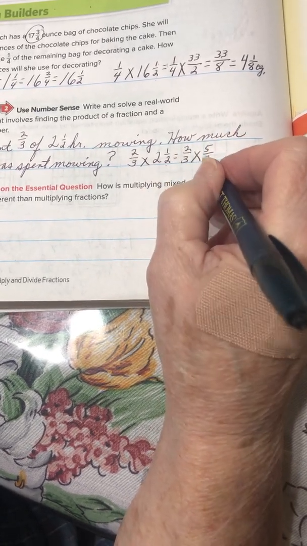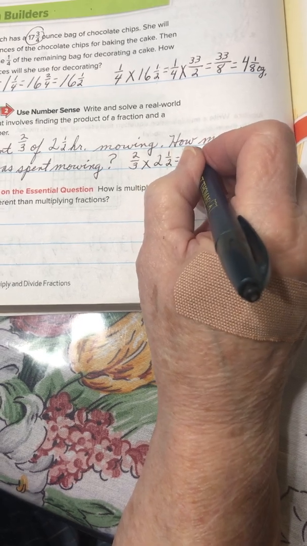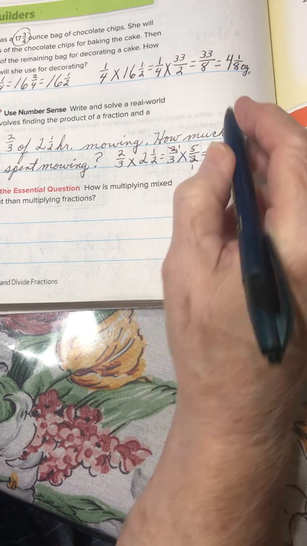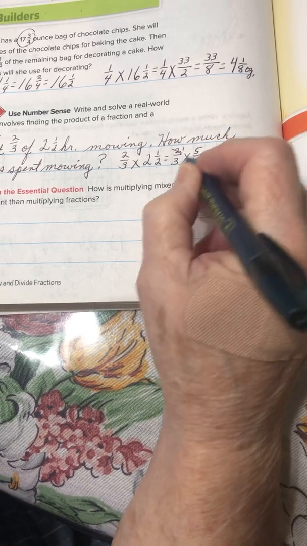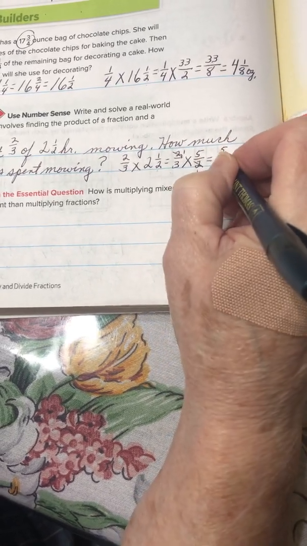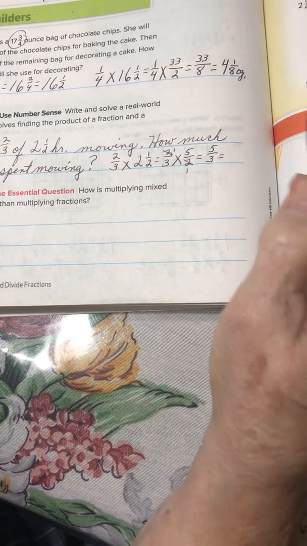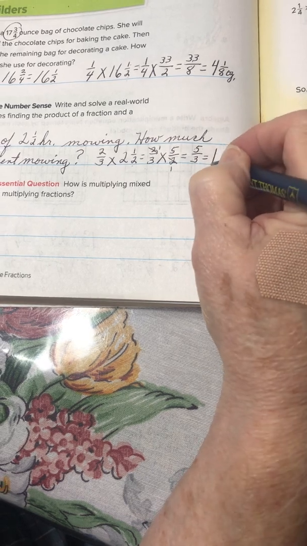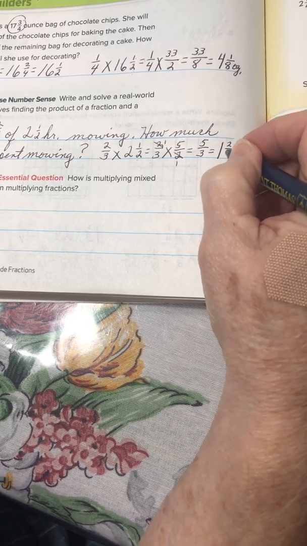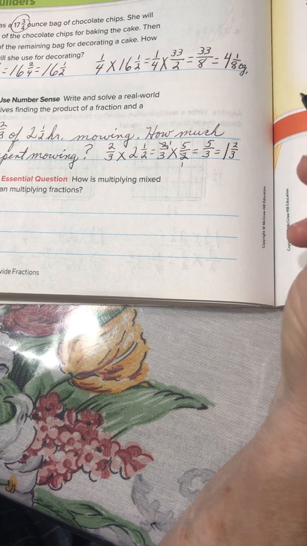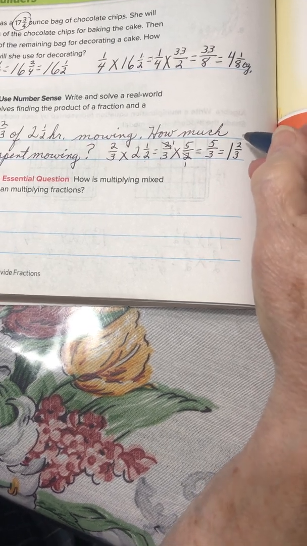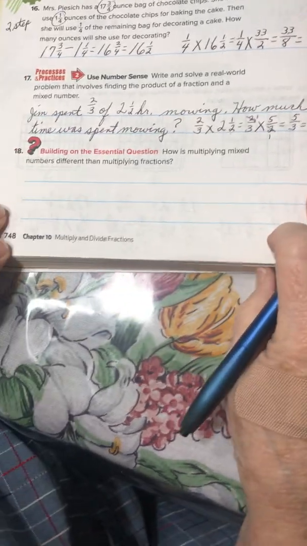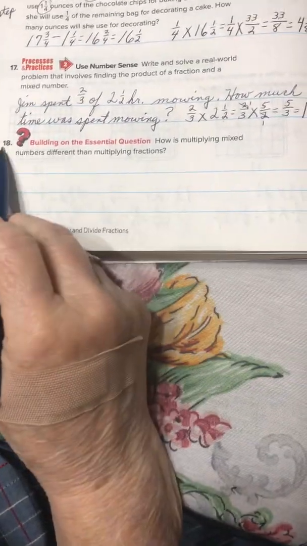We have 2 here and 2 here. 2 divided by 2 is 1. 2 divided by 2 is 1. 1 times 5 is 5. 3 times 1 is 3. We have an improper fraction. So we divide 5 by 3. We get 1 with a remainder of 2. So he spent 1 2/3 hours mowing. We label it hours.